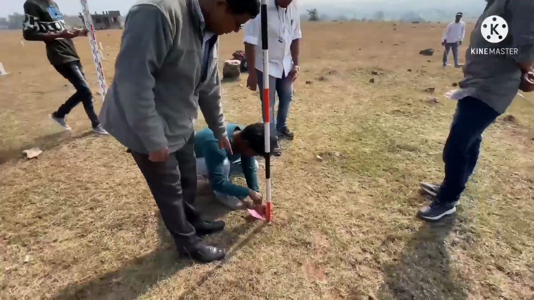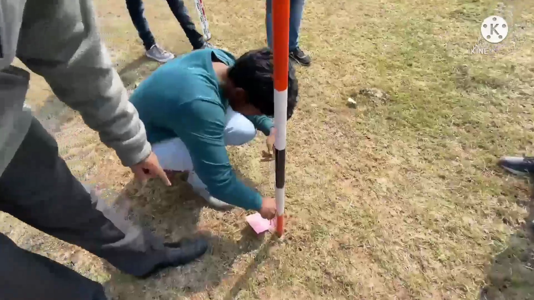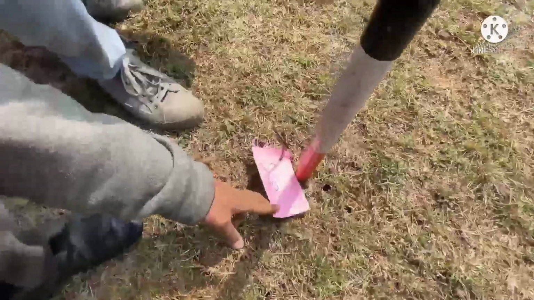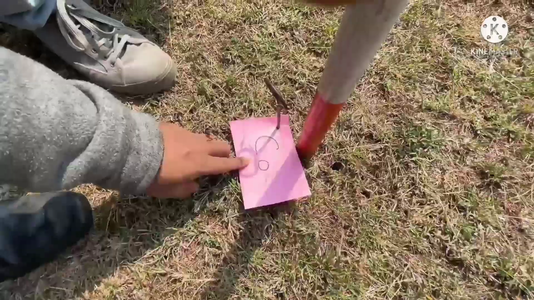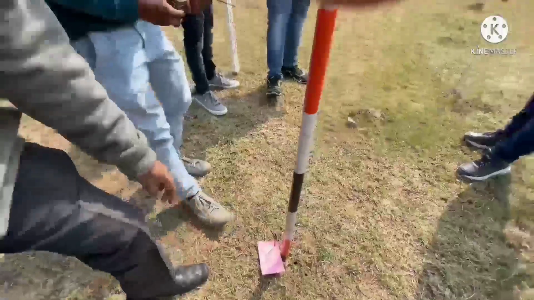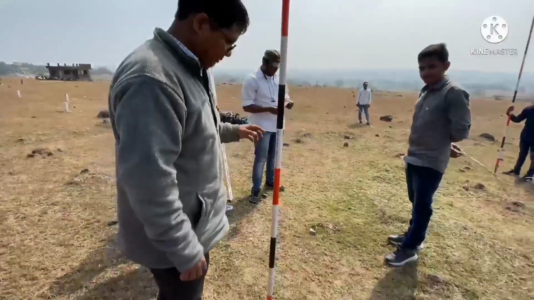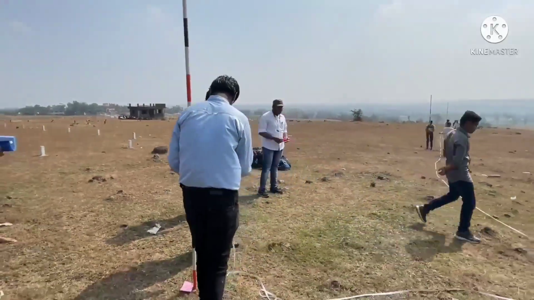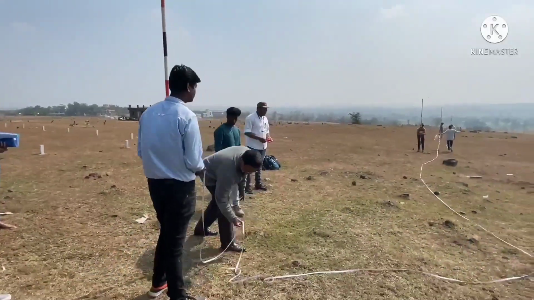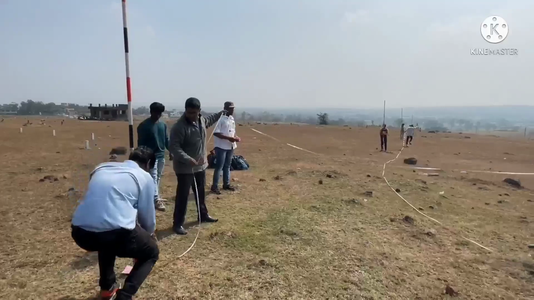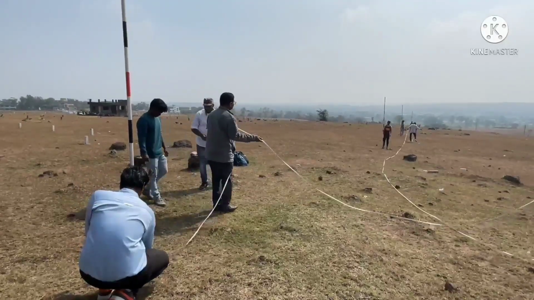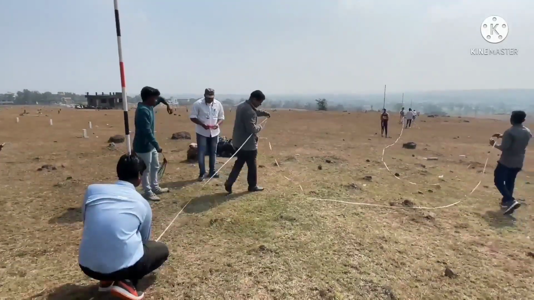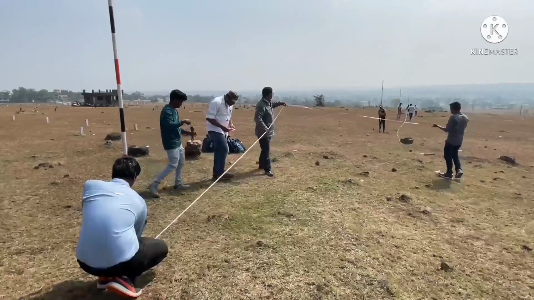As discussed in the PPT, first of all we will be marking the center alignment or center line of the block contouring project. Here you have seen the C0 point which was marked, at which the ranging rod is placed. Now we'll open the tape after doing the direct ranging process, and all the intermediate points are marked.